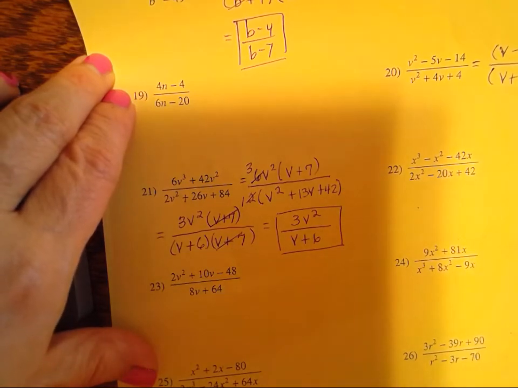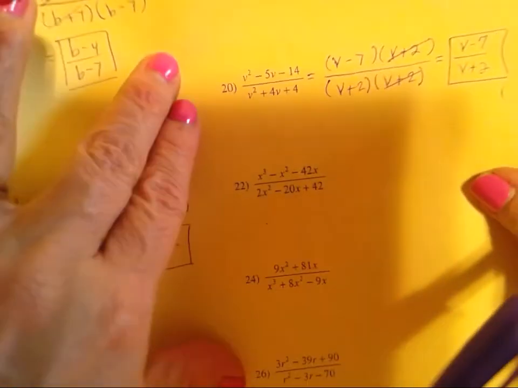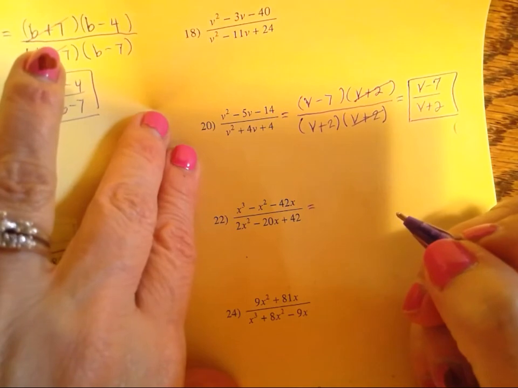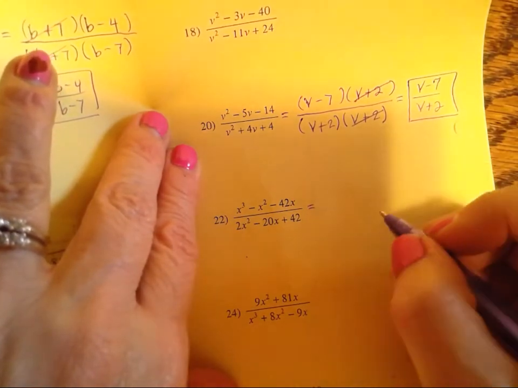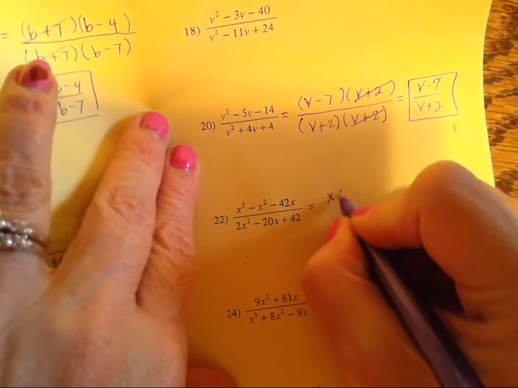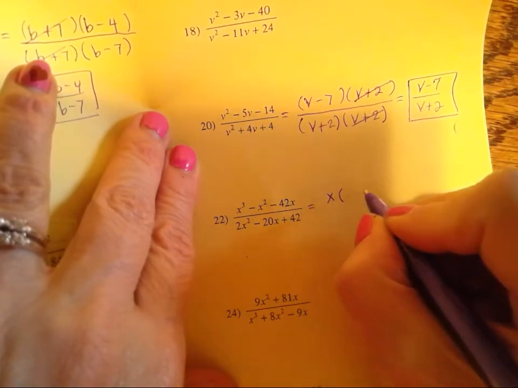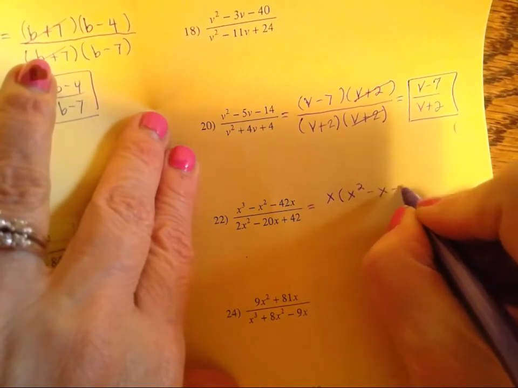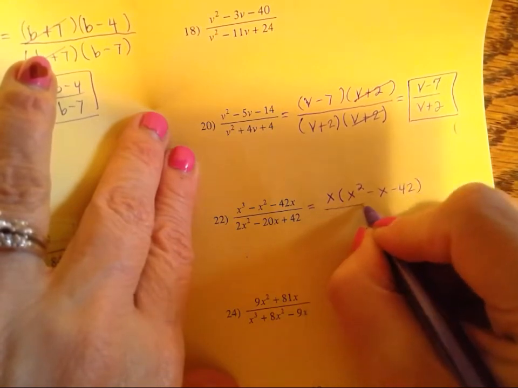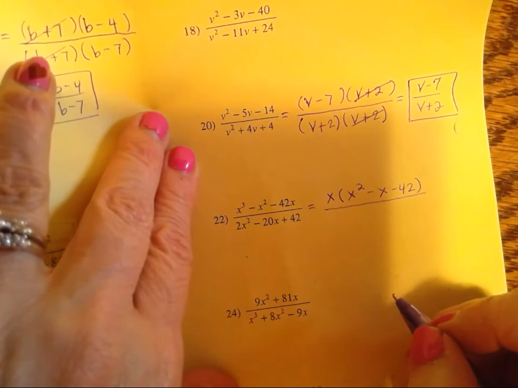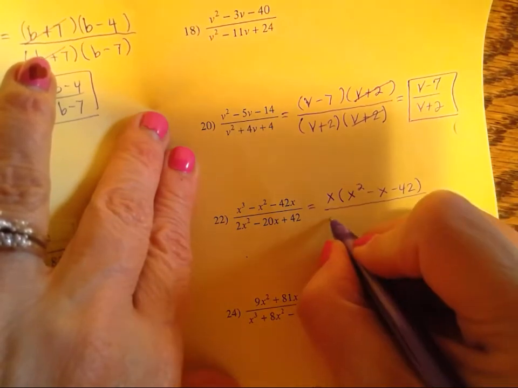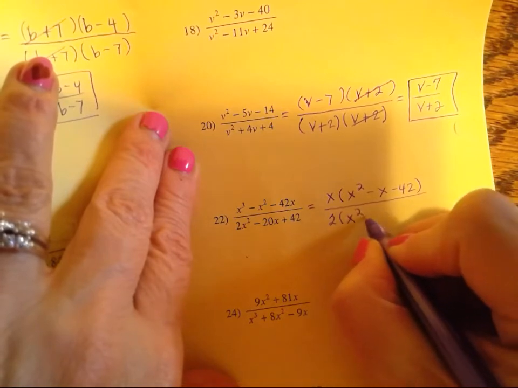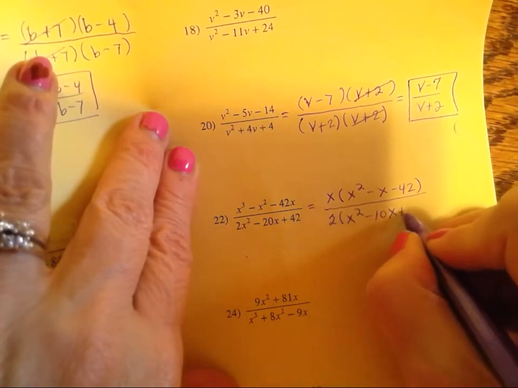Let's look at number 22. Number 22, we need to start in the numerator by factoring out an x, which means we need to multiply that by x squared minus x minus 42. In the denominator, we need to factor out a 2. So if we take out a 2, we have to multiply that by x squared minus 10x plus 21.